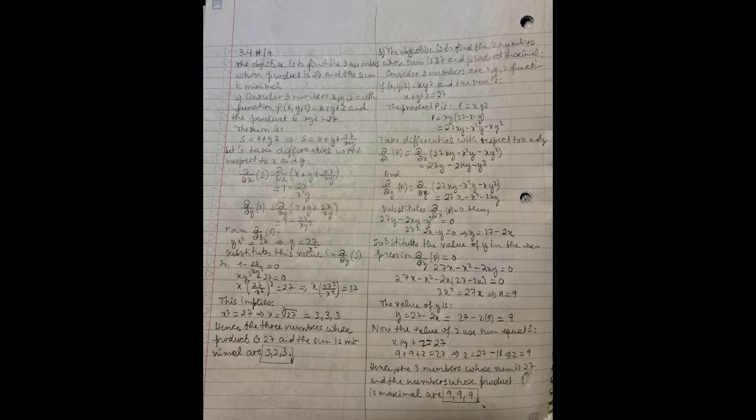For part B, we need to find three numbers whose sum is 27 this time and the product is maximal. We consider three numbers x, y, and z, and the function f of x, y, z equals x times y times z, and the sum is x plus y plus z equals 27. We know that the product P is x times y times z.